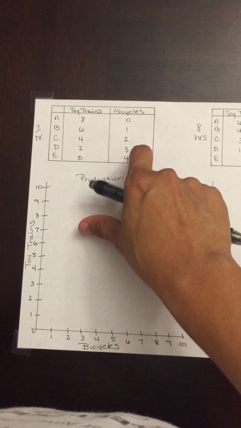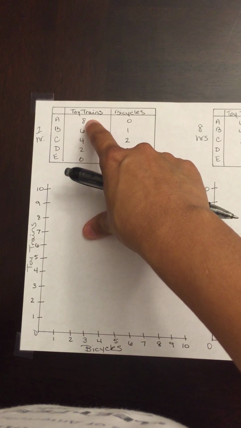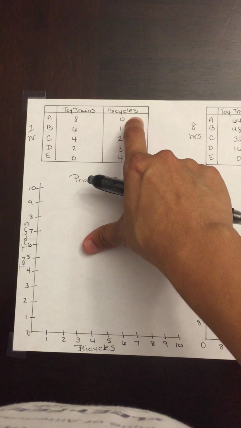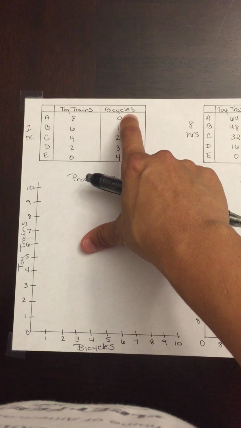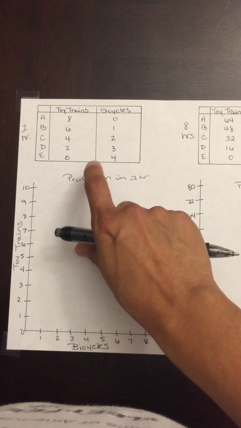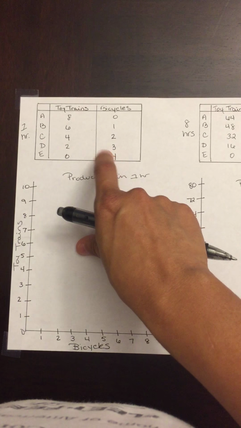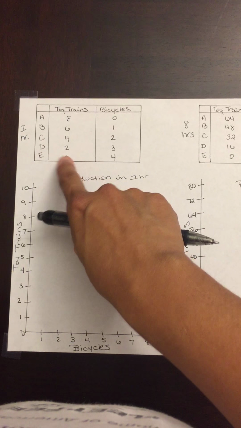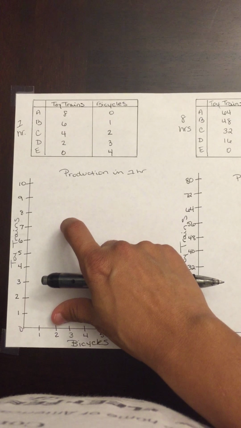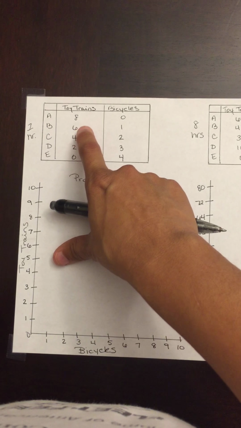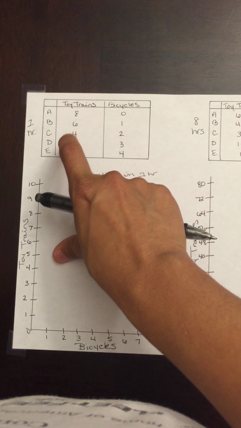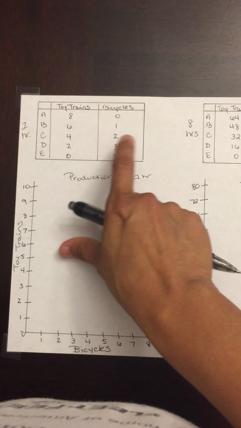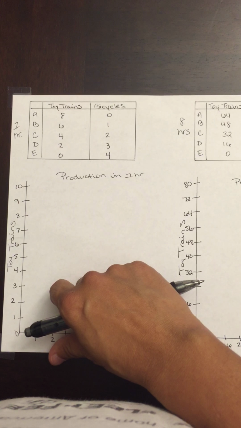Looking at that, I'll show that for toy trains, I can complete 8 in an hour with an opportunity cost of 0 bicycles produced during that hour, while I can produce 4 bicycles with an opportunity cost of producing 0 toy trains during that hour. Now, if I produce 6 toy trains, I can create 1 bicycle; 4 toy trains, 2 bicycles; and 2 toy trains, I can produce 3 bicycles.